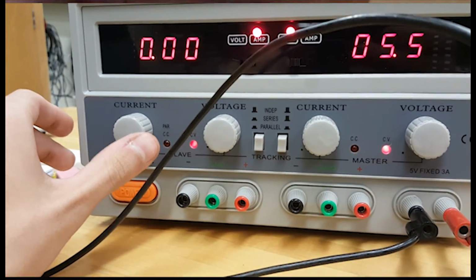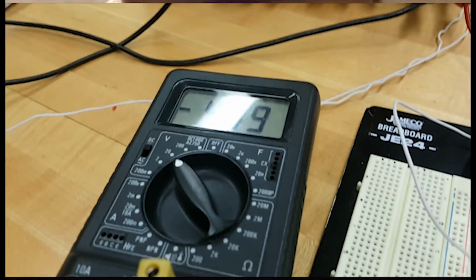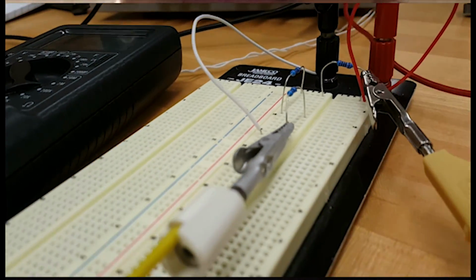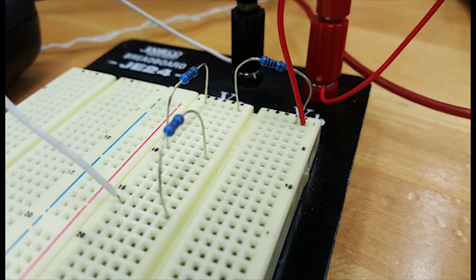So here we are in lab. This is a quick measurement that we took across the entire circuit. We ended up doing just a simple series circuit to start off. That's all we had time for, really. Here's a quick picture of our circuit itself. The red wire coming in is our positive, and then goes from one resistor to the next, and then back to the power supply through the white wire.